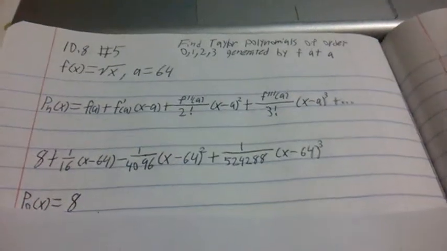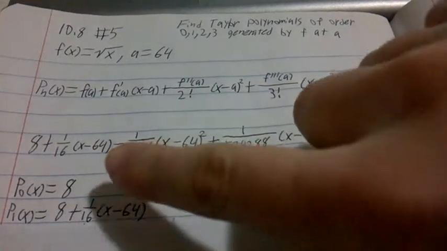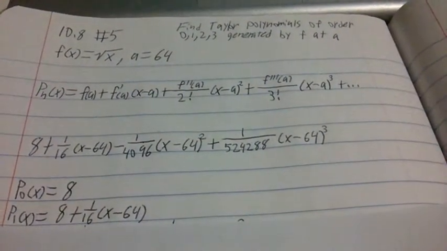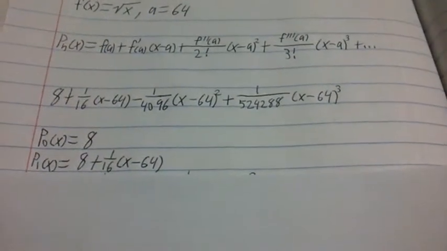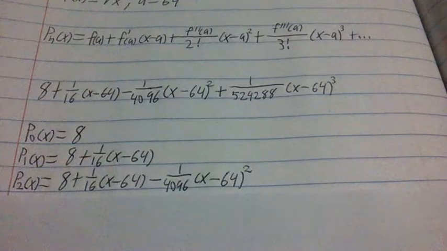We've got our P0 and our P1, you can see it here, is 8 plus 16 times x minus 64. And there's P2, and so on.